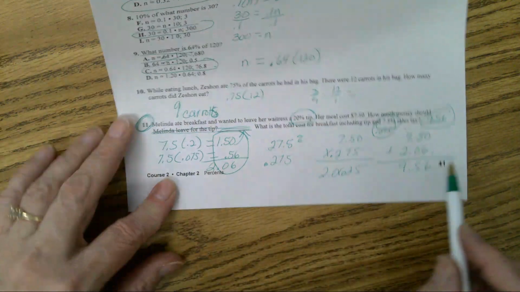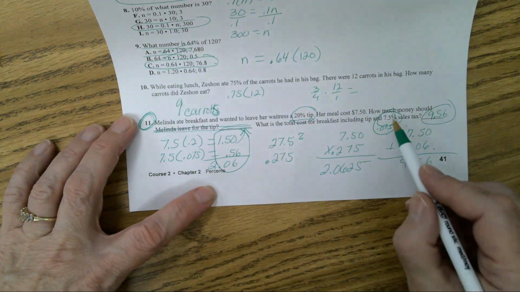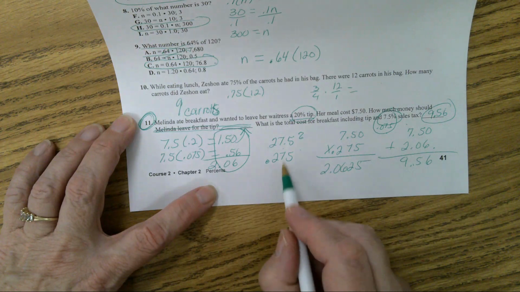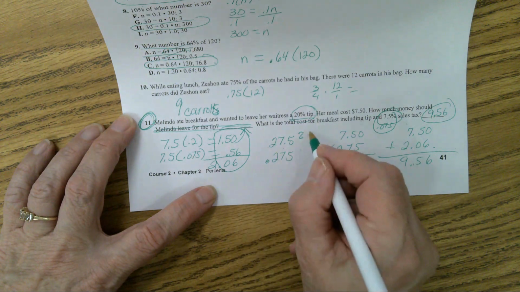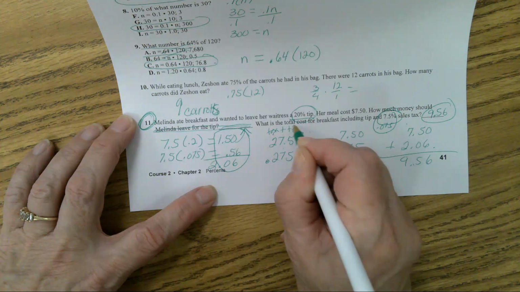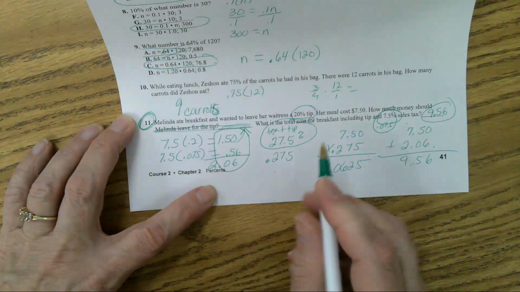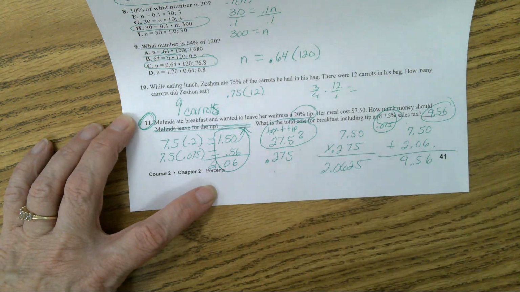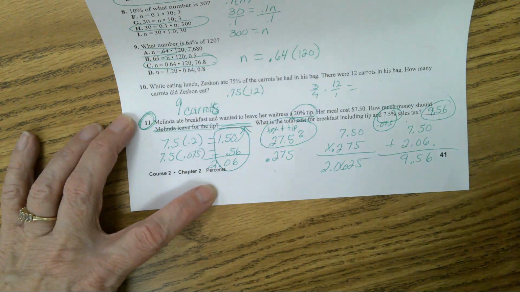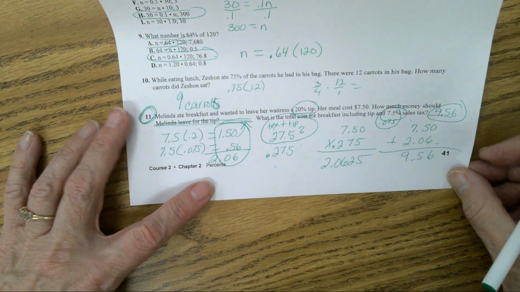What we did on this problem, since there were two things, a tip and a tax, we added your percent, your tax plus your tip, and that's where I got 27.5%. That's your tax plus tip. Then we have to change it to a decimal, and then you take that decimal times the cost, and that tells you what your tax and your tip is going to be. Yeah, because tax and tip are added on to your amount.